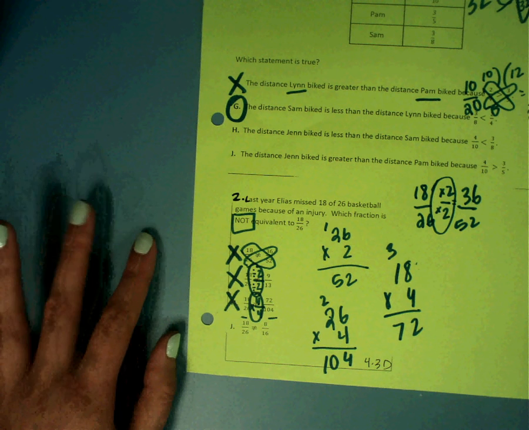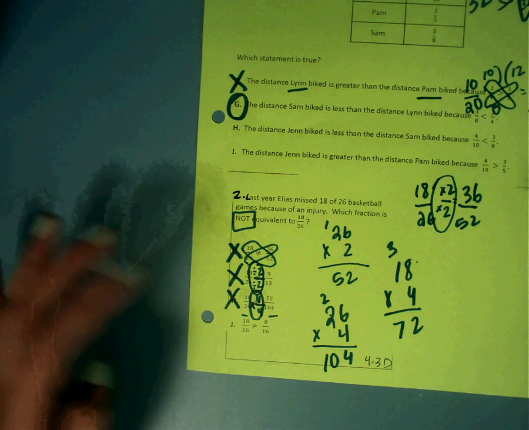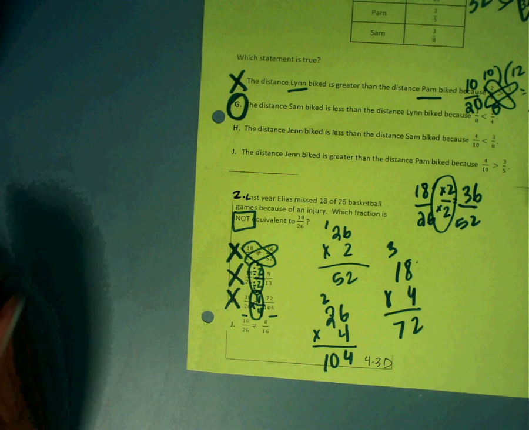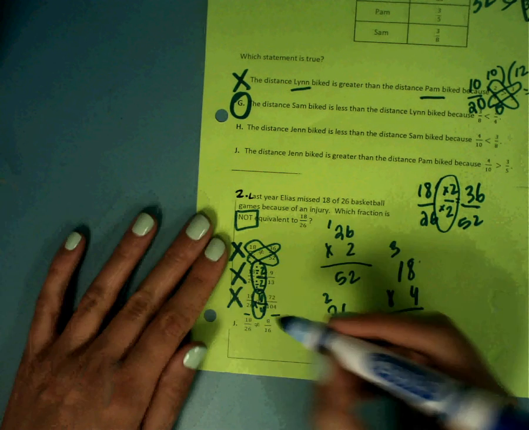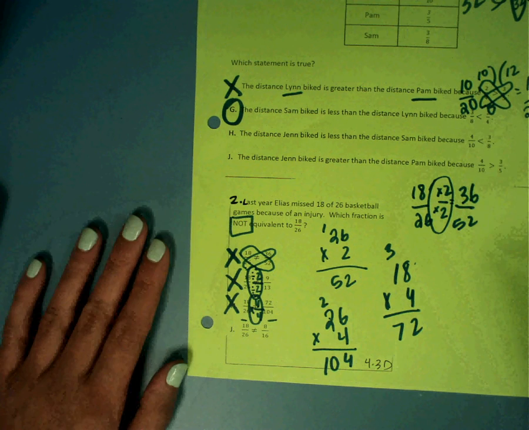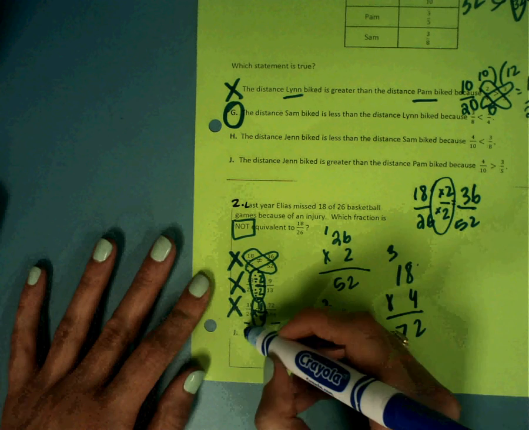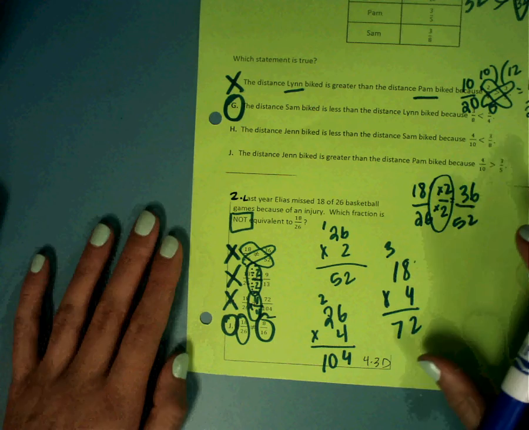Okay. Can I do anything to get from 8 to 18? Or from 18 to 8? Let's count by eighths and see if we get to 18. 8, 16, 24. Well, skipped right over 18 there. Let's see if I can count by 16s and get to 26. 16, 32. Again, skipped right over. So because there's nothing that I can multiply or divide by, no fraction equal to 1 that I can multiply or divide by, that means that those two fractions right here are not equivalent. So the answer is J. Okay, that was a tricky one. I mean, it was hard.